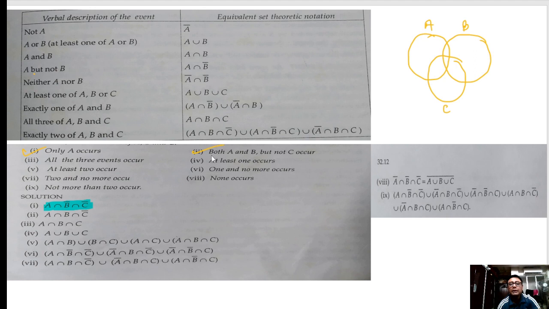Next, I need both A and B, but not C. So see, I need both A and B, but not C. So this is my A and B I need, but C complement is there. So this portion is that. A and B I need, but not C.